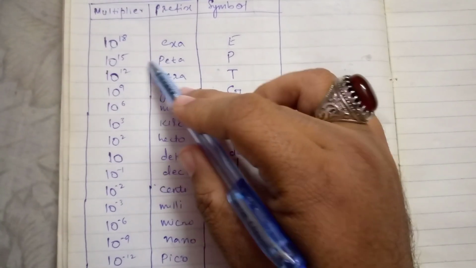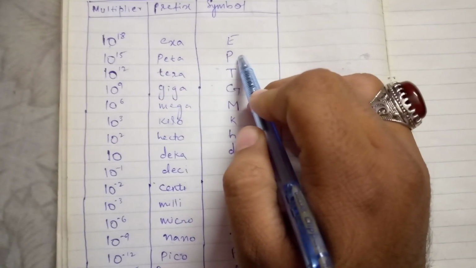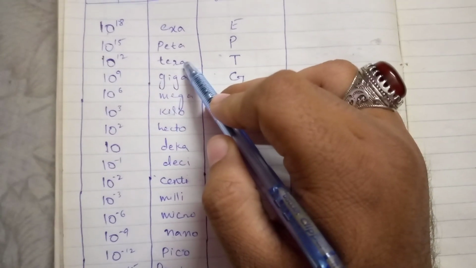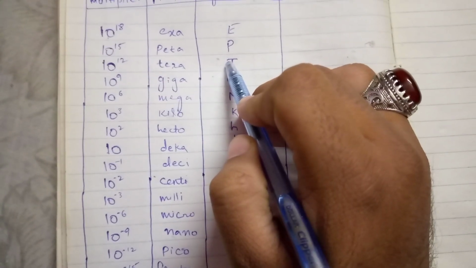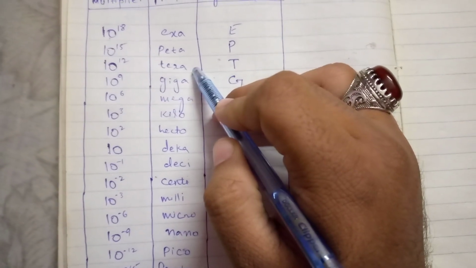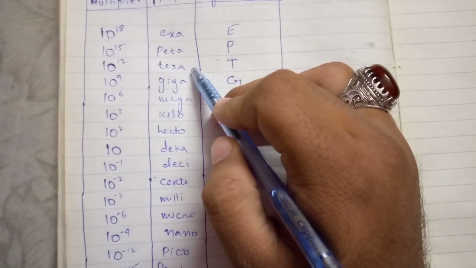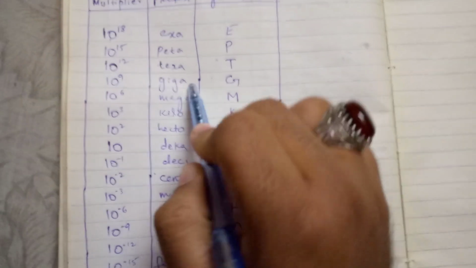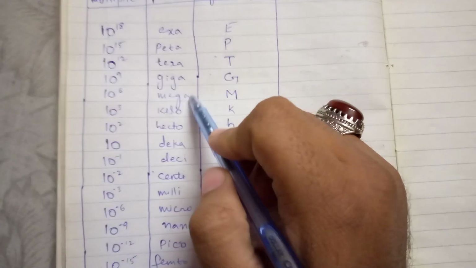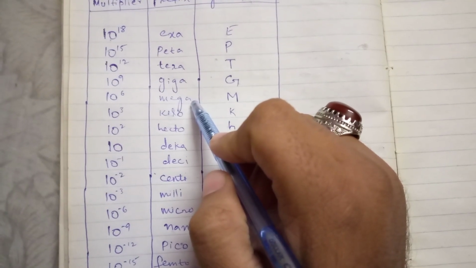The prefix for 10 raised to the power 15 is peta and the symbol is P. The prefix for 10 raised to the power 12 is tera and the symbol is capital T. Tera is mostly used for terabytes, the unit of memory. Giga, gigabyte, mega, megabyte.